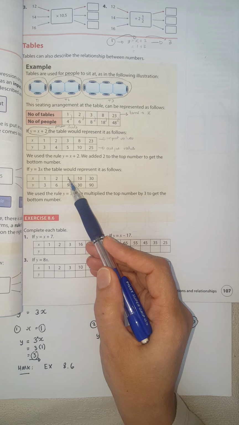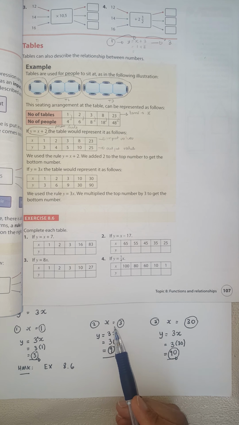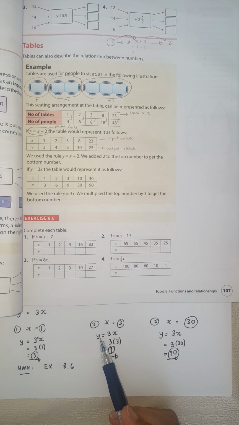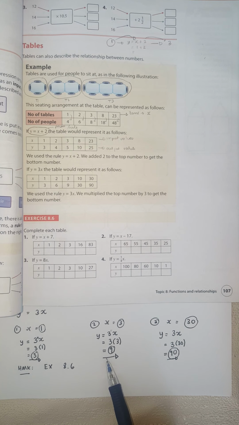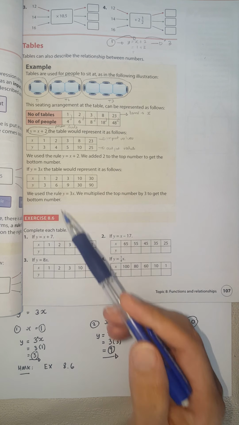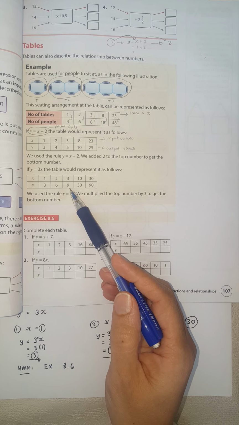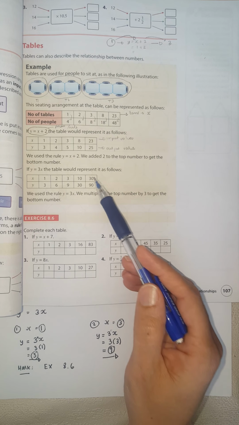So I'm just jumping here again. So if x is equal to 3, my formula is y is equal to 3x. I'm saying 3 times 3, and my answer is 9. So number 2 is telling me when x is 3, then my y value needs to be 9. Then I took 30.